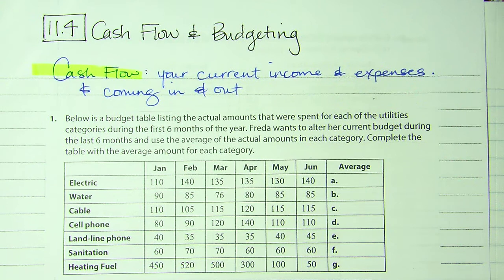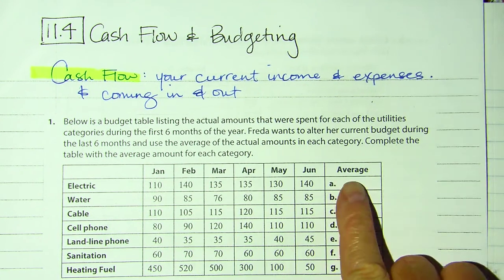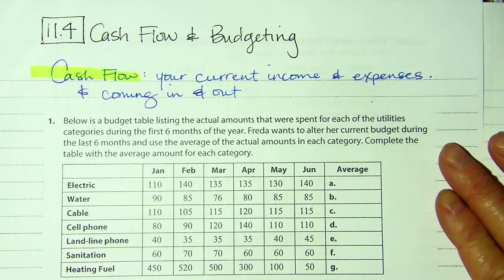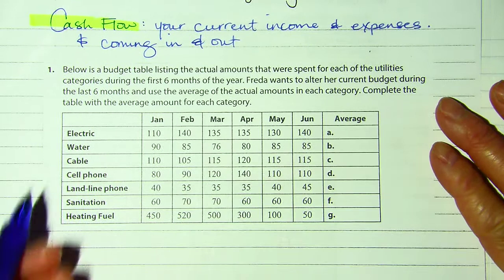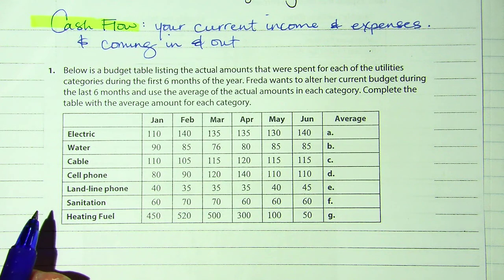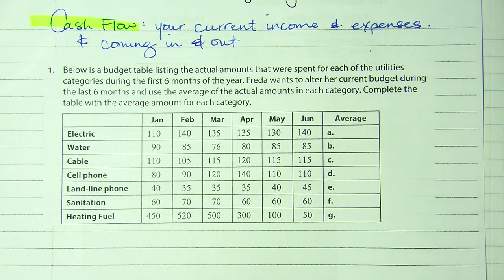So below is a budget table listing the actual amounts that were spent for the first 6 months. They want a current budget based on the average. So I'm sure you remember how to calculate average. You add them all up and divide by how many. And when you do, you can find the shortcut if there's a repeated number.